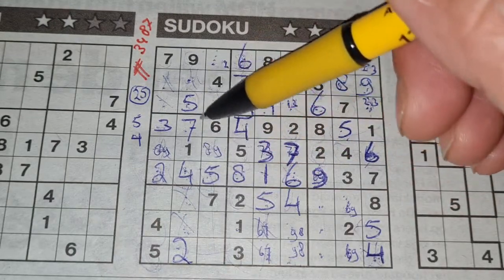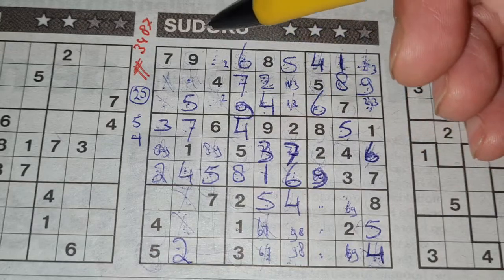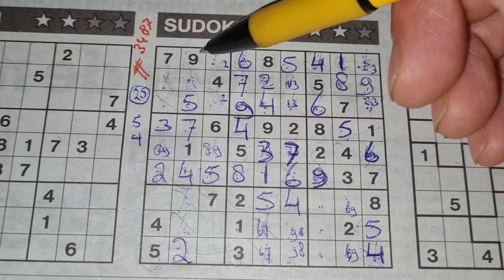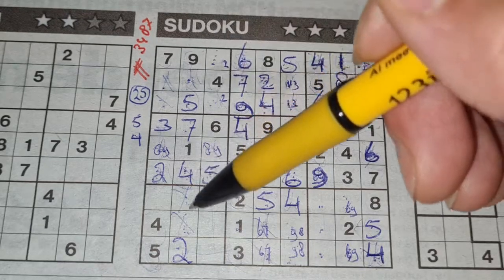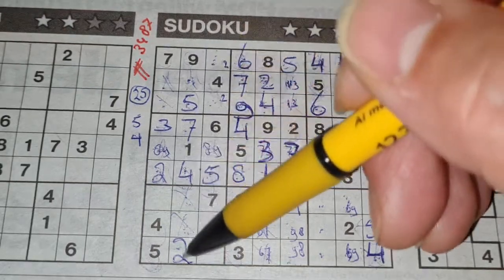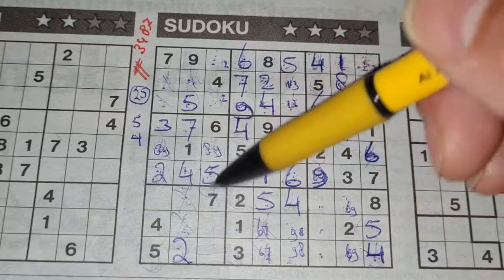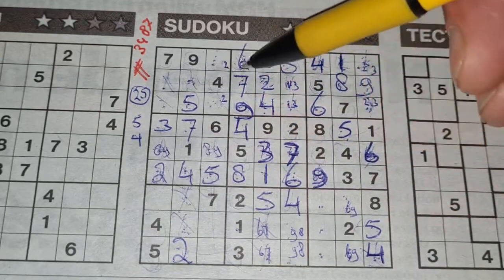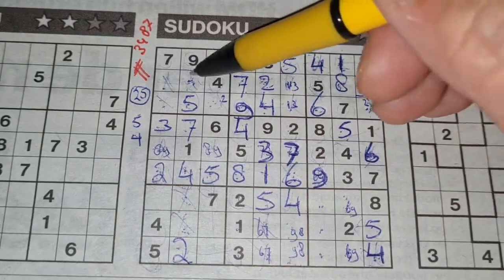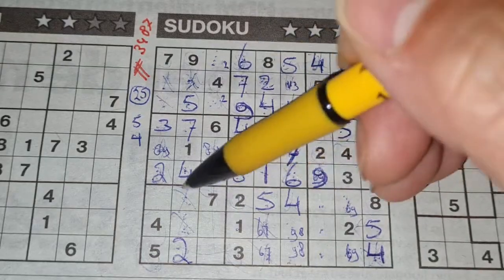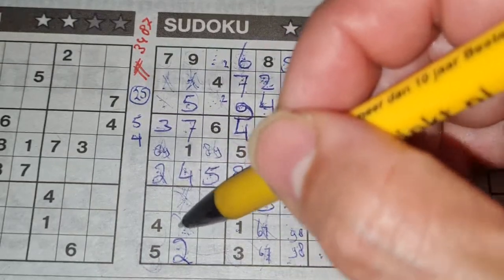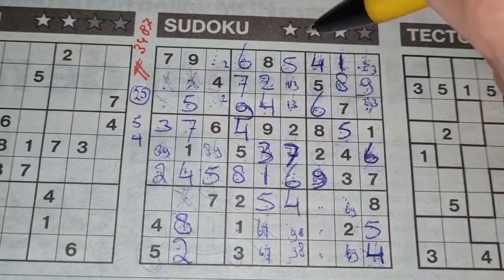3, 4, 5. Let me see. 6 and 8. 3 missing numbers in the second column. One of the missing numbers in the second column is the number 8. We are missing the 8. We see here an 8. No 8 there. Here an 8. No 8 there. The only place for the 8 should be there.